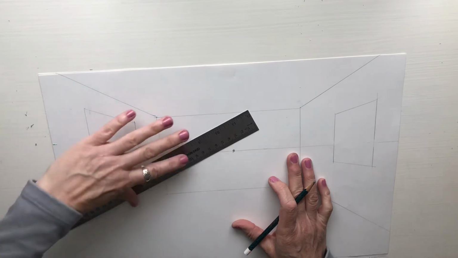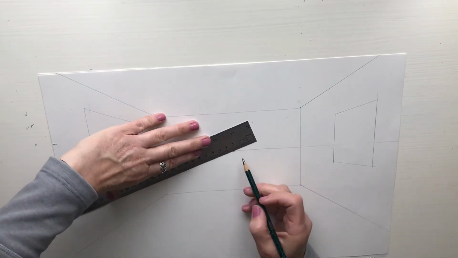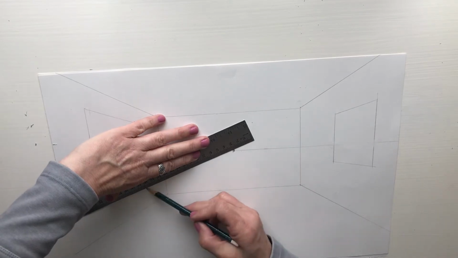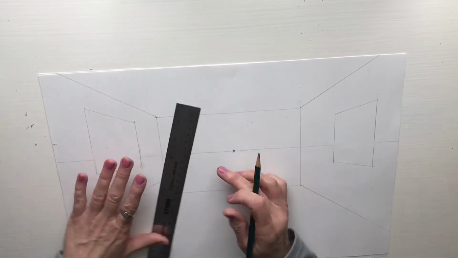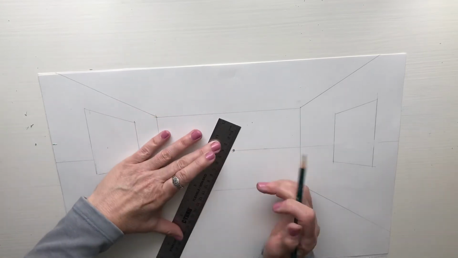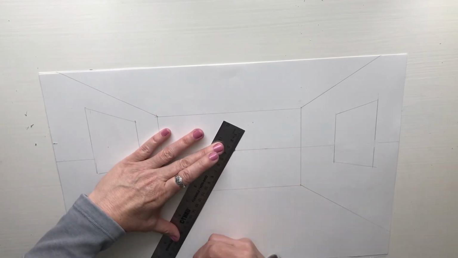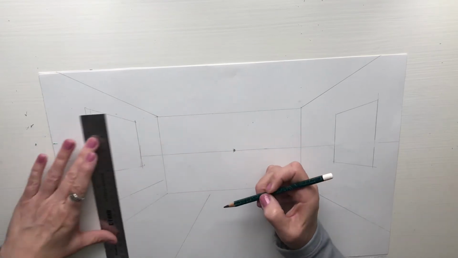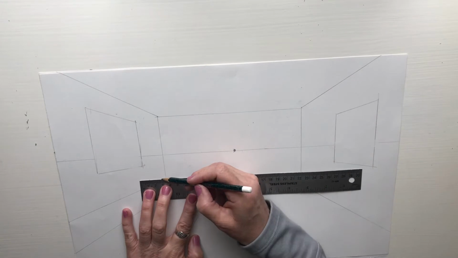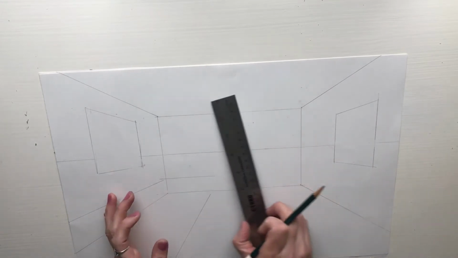Now your bed, if it's up against the wall, I have to use my vanishing point. I'm going to do like this. And then I'm going to go, let's see how big I want this bed to be. It's here. Maybe that can be the bottom. And then I need to make this straight across.